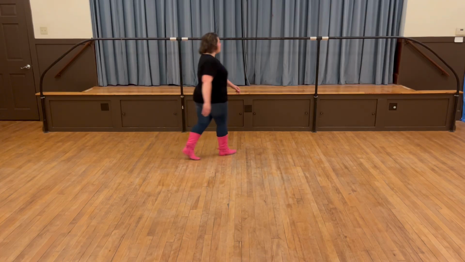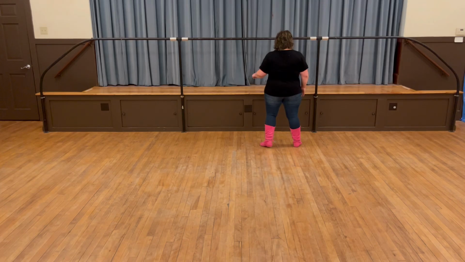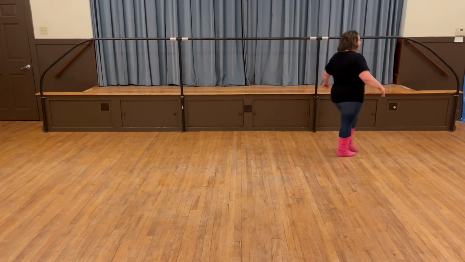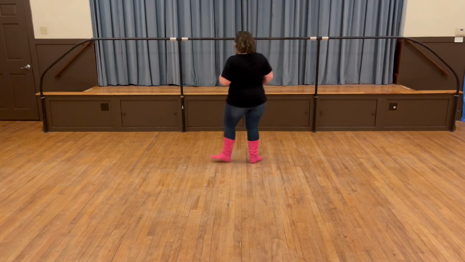So let's try that with some counts. We would have just stepped our right foot to the side for 1. You're going to do your behind quarter forward for 2 and 3, 4 and 5, 6 and 7 and 8 and 1.